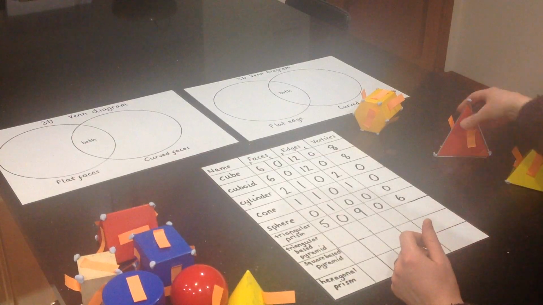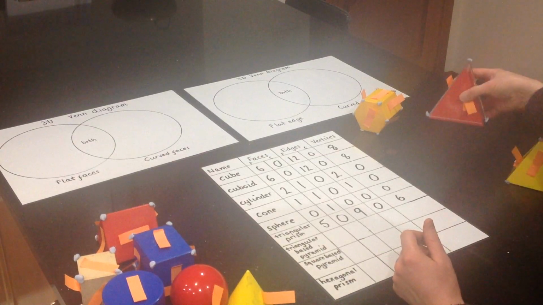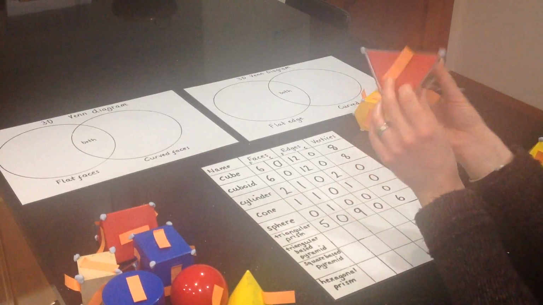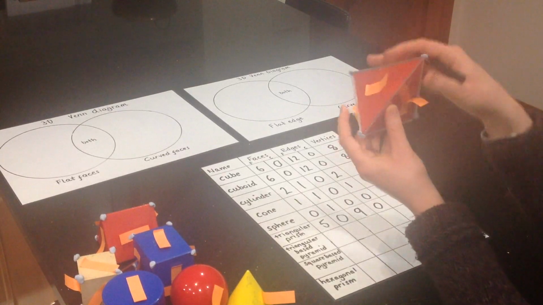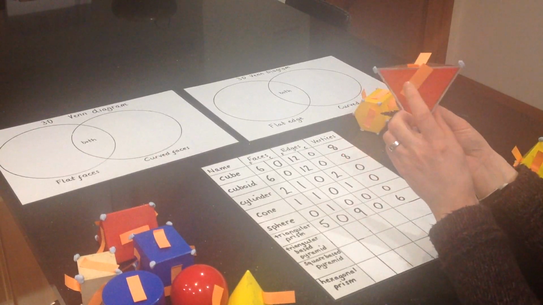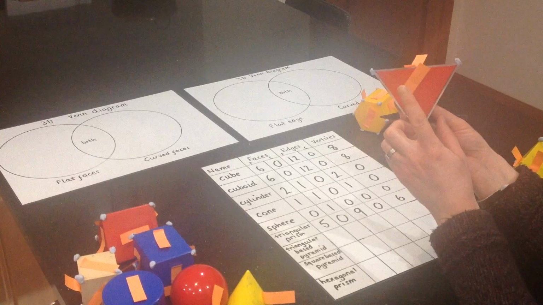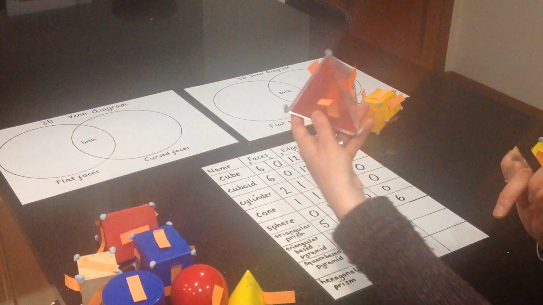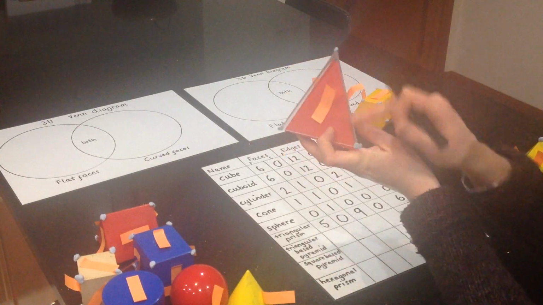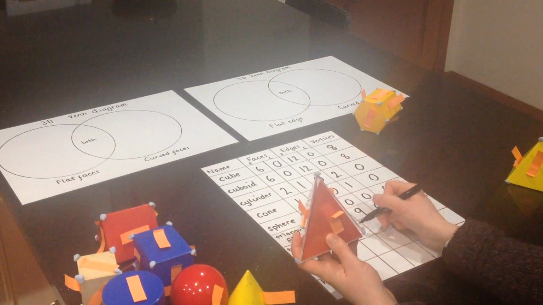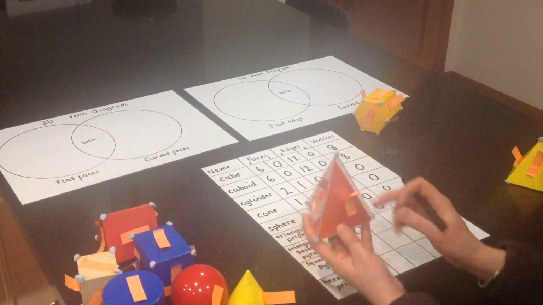Moving on to our triangular based pyramid. Okay, we've got one shape for each face, and that's a triangle, and we've got one on the bottom, and we've got 1, 2, 3 round the top here, so that gives us 4 flat faces altogether, no curved faces.